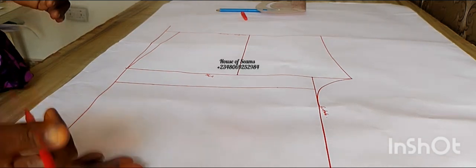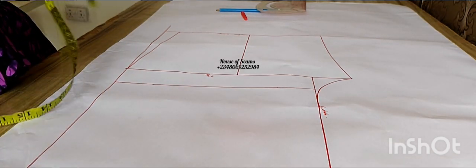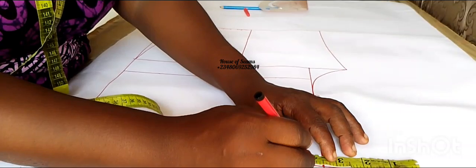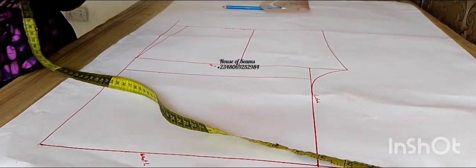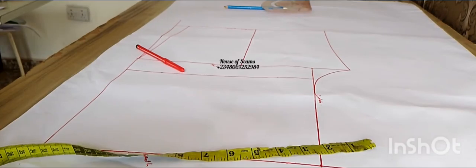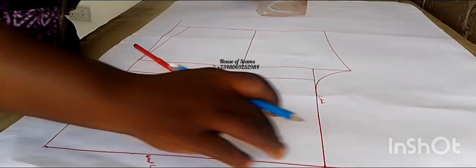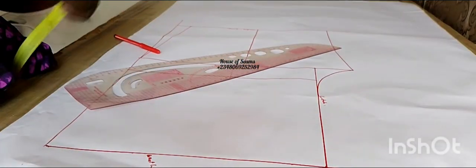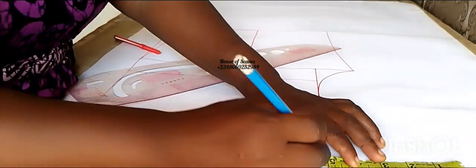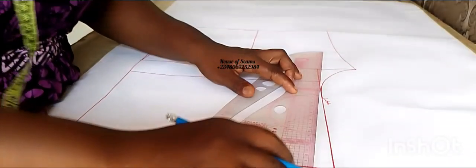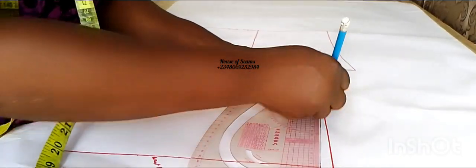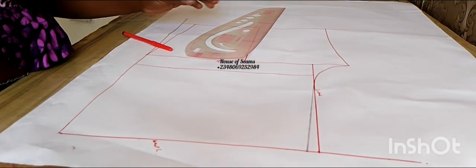So this trouser now, I'm going to be using an elastic band for it. From here, in order to avoid your trouser from packing, you come in by half inch at the center there. Let me use pencil here. Because we are going to be attaching elastic to this pants, I'm going to be removing half inch at the center here. Then I'm going to connect it straight into the crotch, so that the trouser will not pack at the front here.